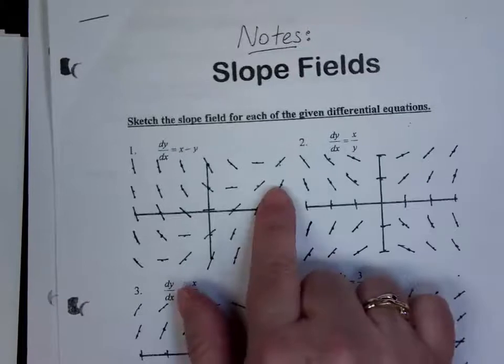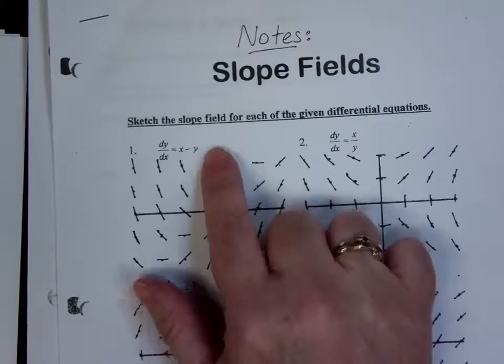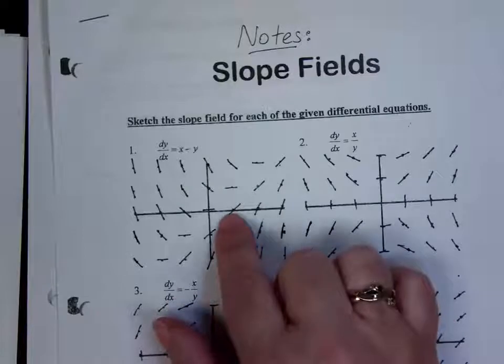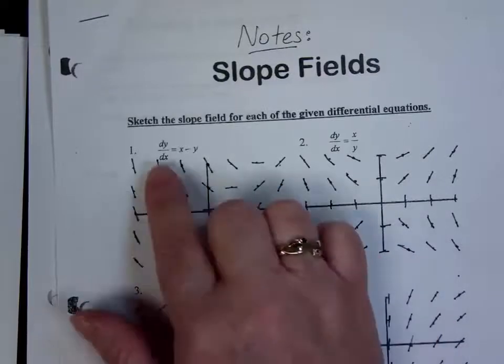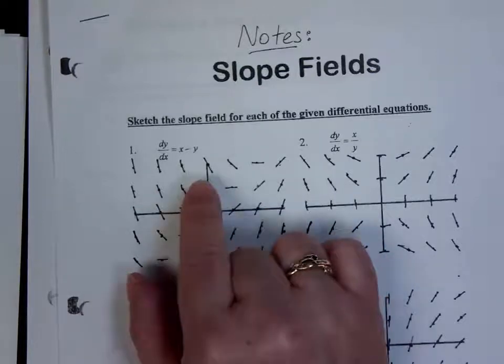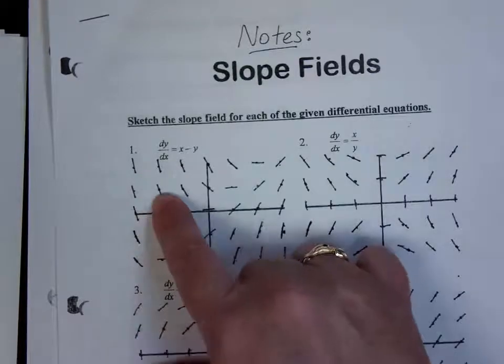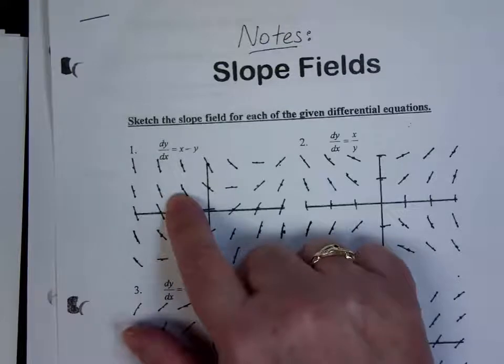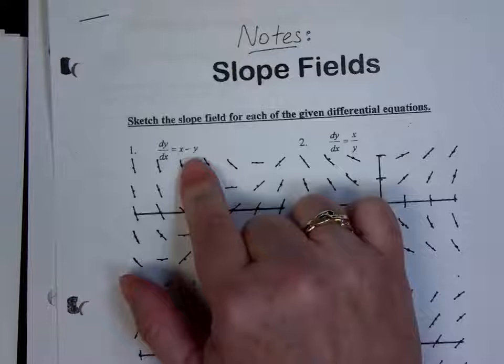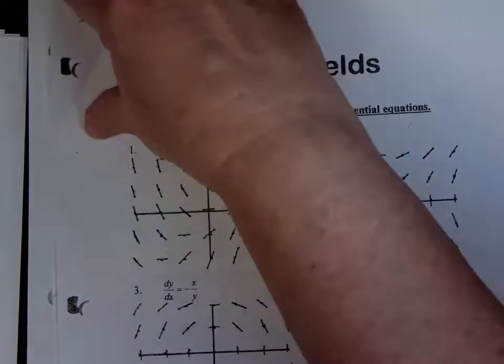We actually did this one in class. dy dx is x minus y, and using the slope field, we were able to put together these line segments, and then we picked a point and we drew a general graph through this curve. But with Euler's method, if I gave you a point to start with, you could almost exactly get the curve, even though we mathematically, algebraically, cannot find the specific solution for this. We can't find the particular solution.